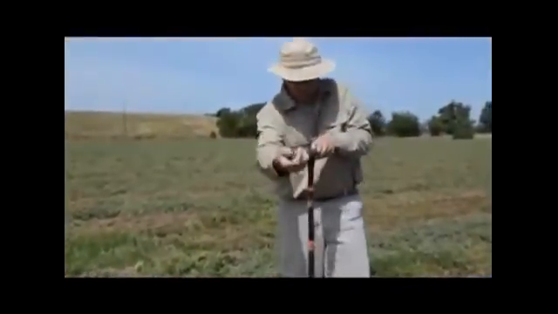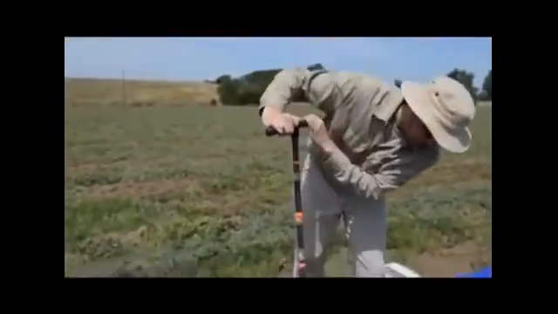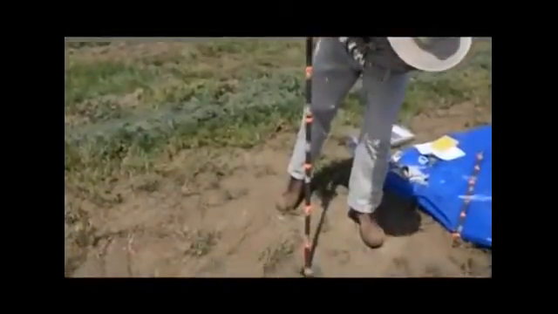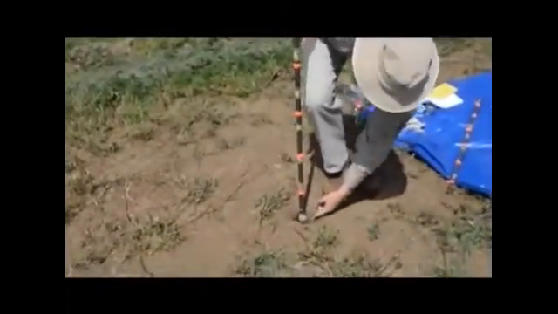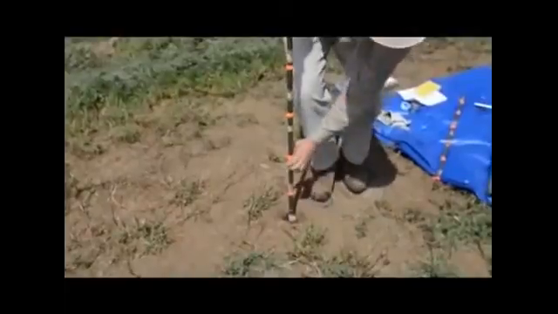Now, in order to complete the 10 to 30 centimeter depth, I need to fill about another bucket to the 30 centimeter depth mark.